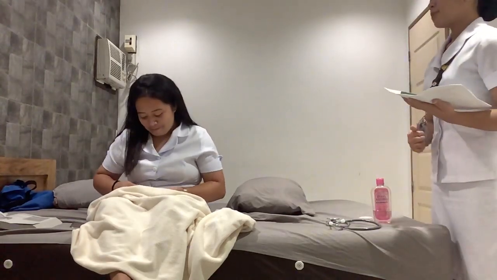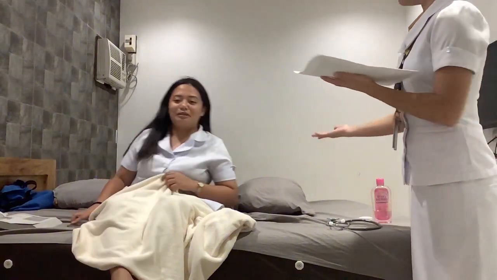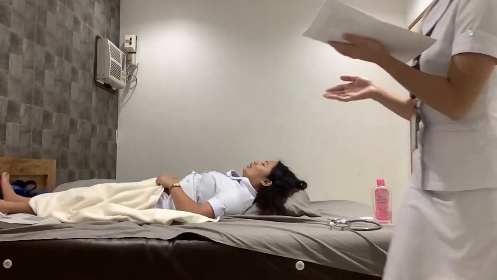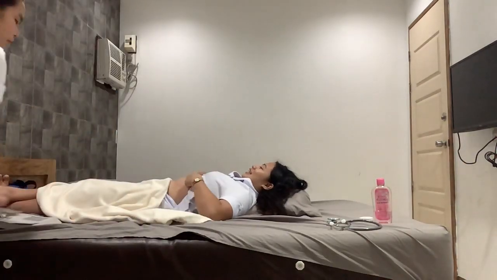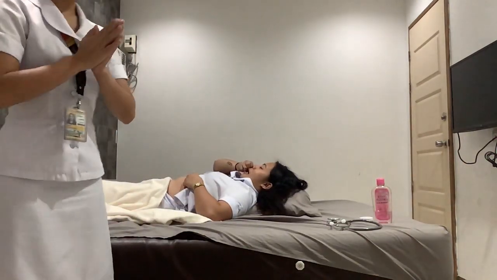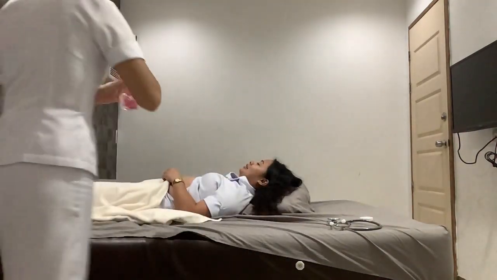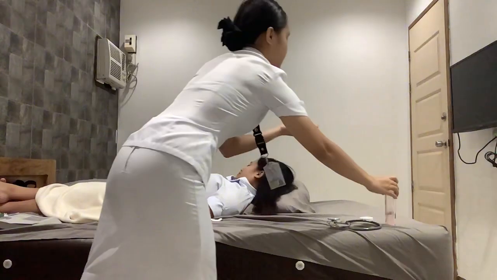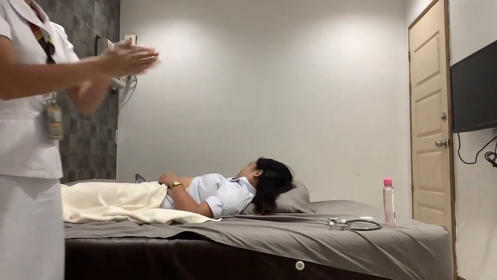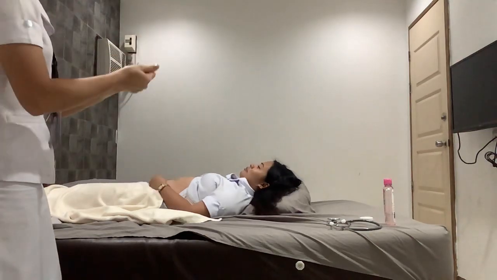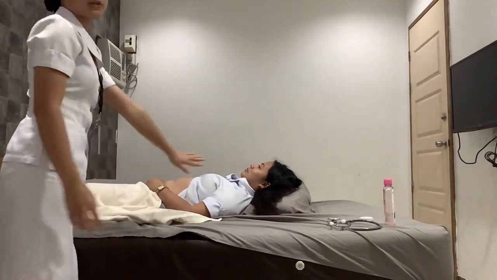Okay, so I have already provided the client's privacy. Now ma'am, can you lift your t-shirt, ma'am? Or expose your abdominal area, ma'am? Okay, so now, please assume the supine position. So, before starting the procedure, I will perform hand hygiene. Then I will expose the client's abdominal area, which is already exposed.